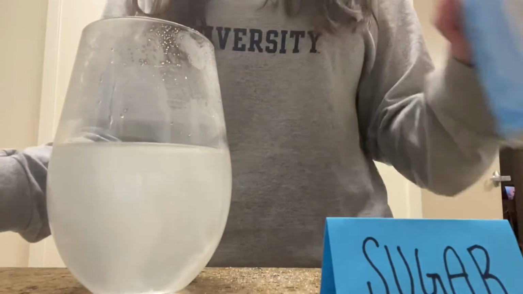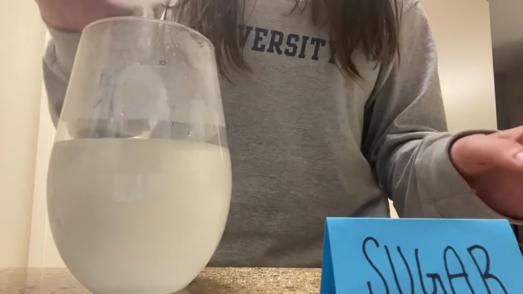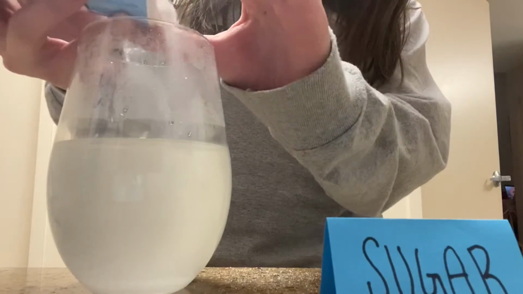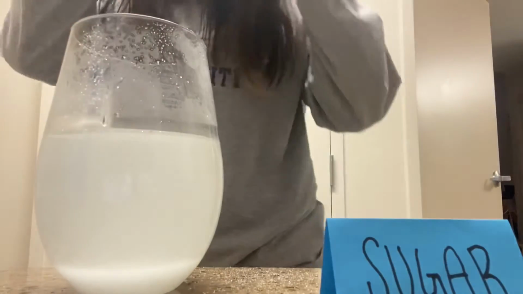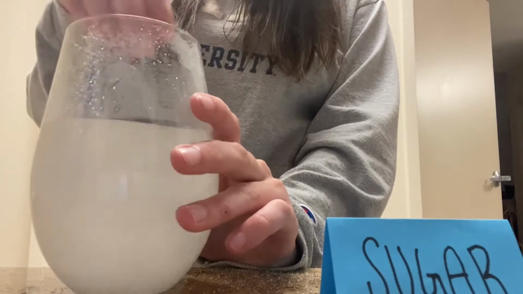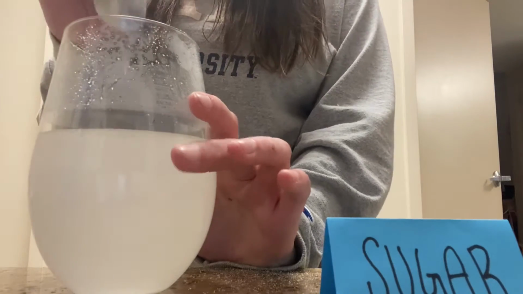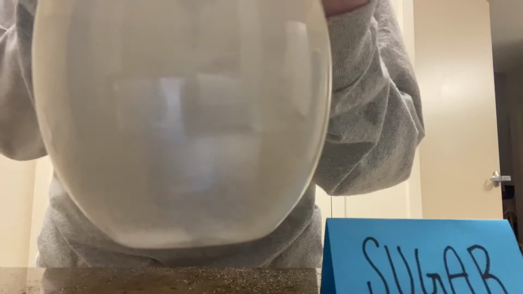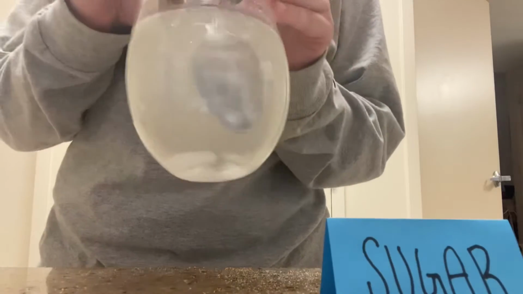You can see here that we're starting to reach supersaturation because we have sugar molecules at the bottom that have not dissolved. They are still a solid in the liquid. Just to really show y'all supersaturation, I went ahead and added more so that we can get a bigger substance at the bottom. Now we have reached supersaturation.